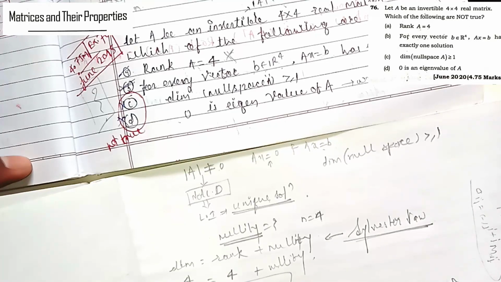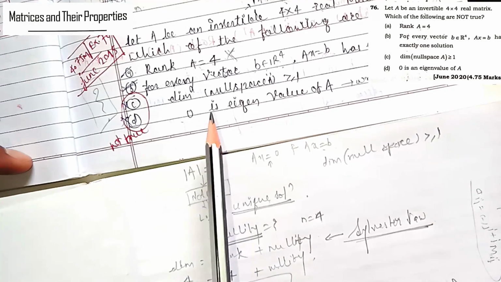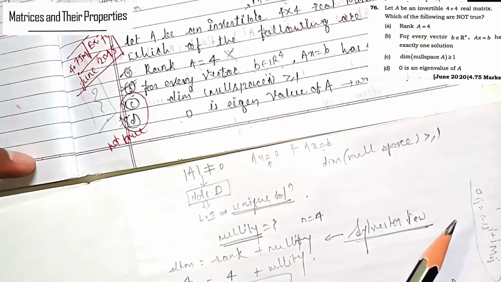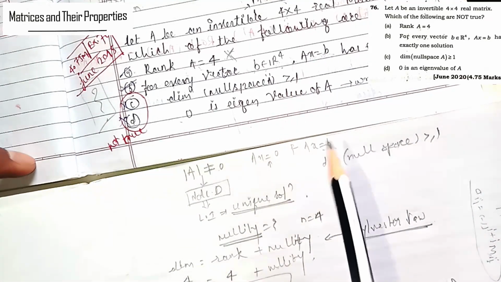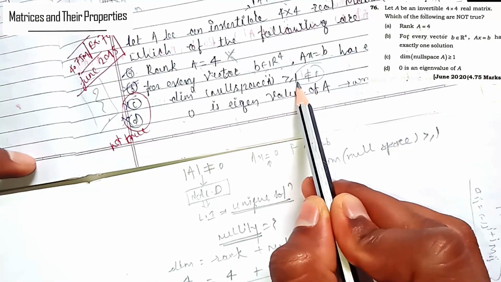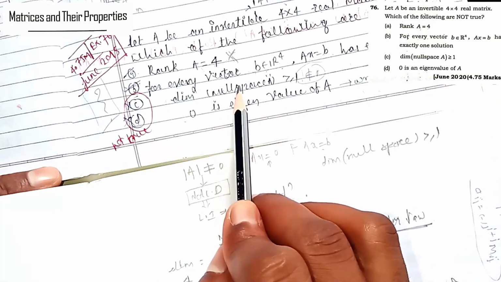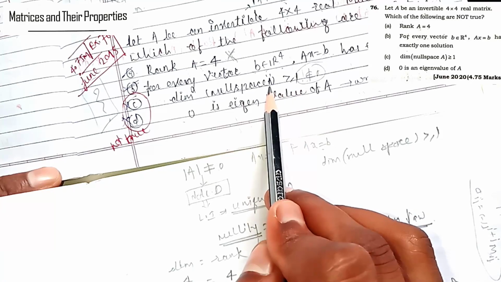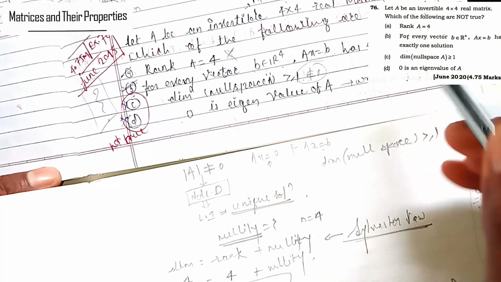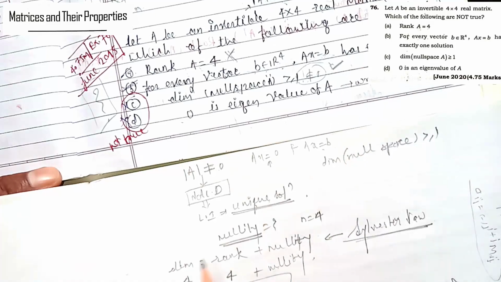If the nullity is 0 here, then in our option, dimension of the null space, meaning nullity, is given as 1 or bigger than 1. But 0 does not belong here; 0 is not contained. So if 0 is not there, our option C is wrong. Dimension of the null space is 0, but it is given as 1 or bigger than 1. So this option is wrong, but we want the not true option here. So this option is correct as per the condition. Not true means this option is correct.